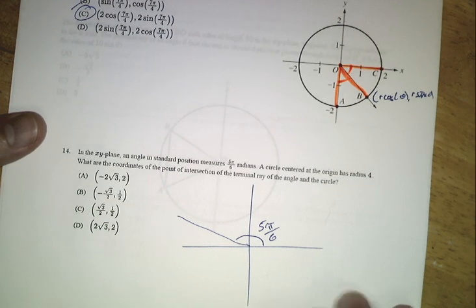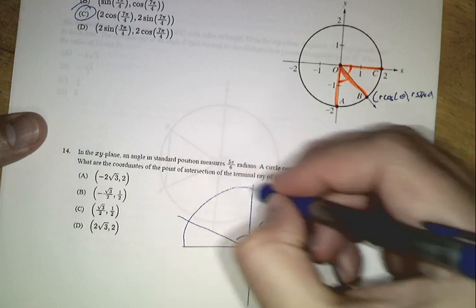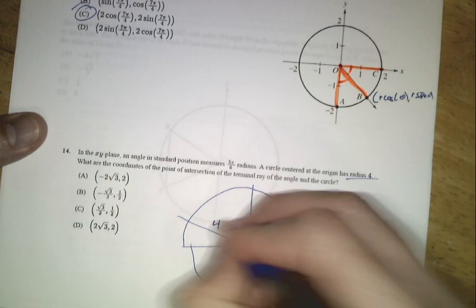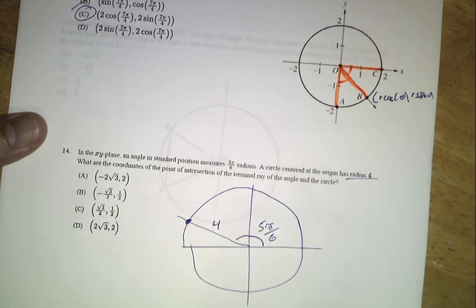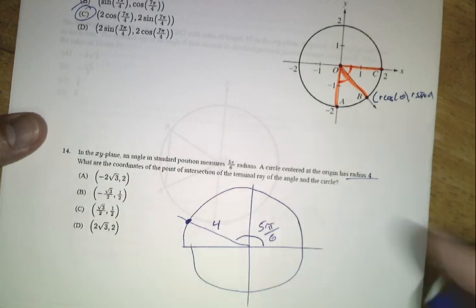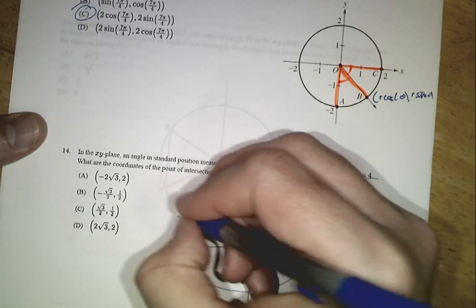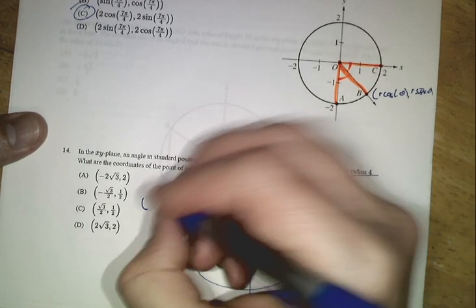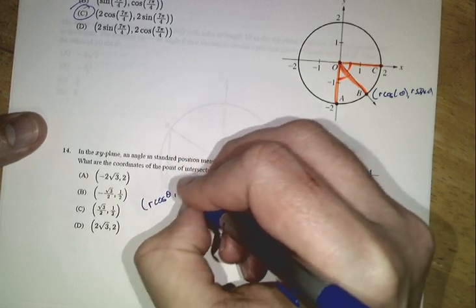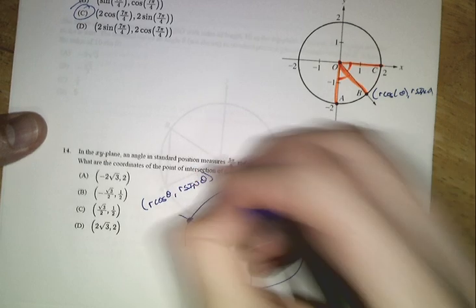A circle centered at the origin has a radius of 4, and so we have that point there. What are the coordinates of the point of intersection? So we want to find these coordinates right here. Well, these coordinates are r cosine theta, comma, r sine theta.